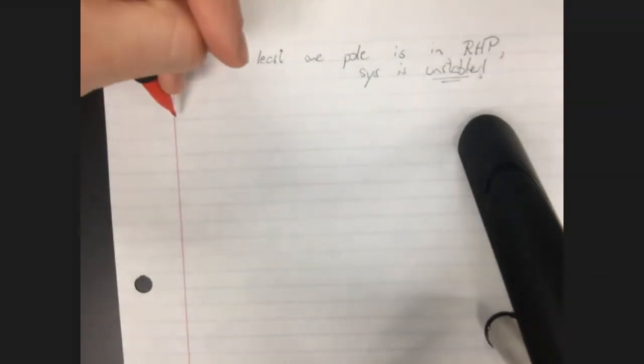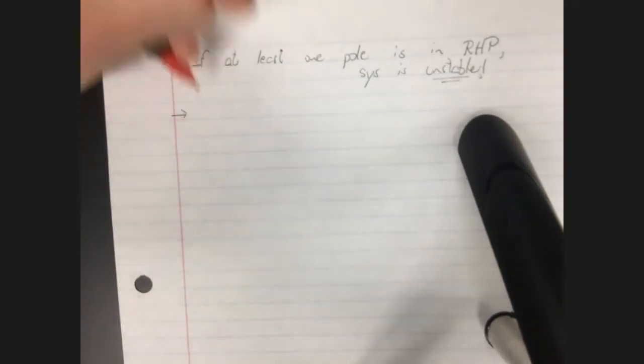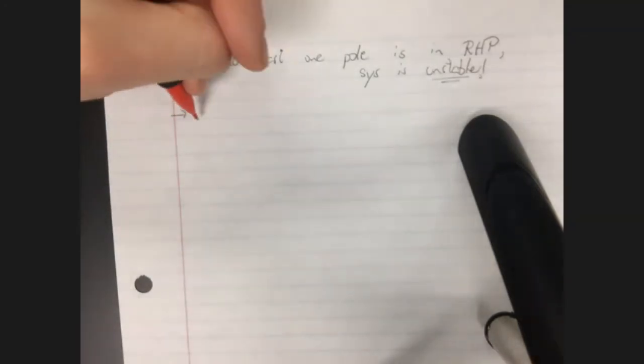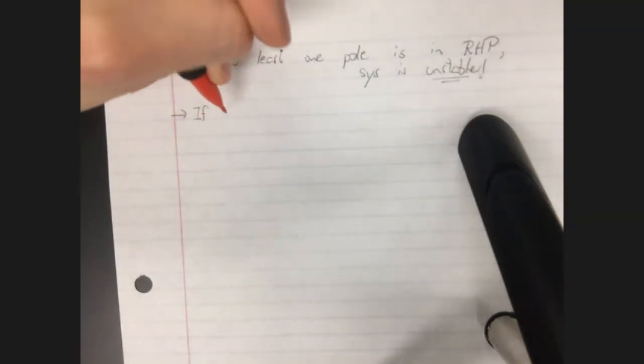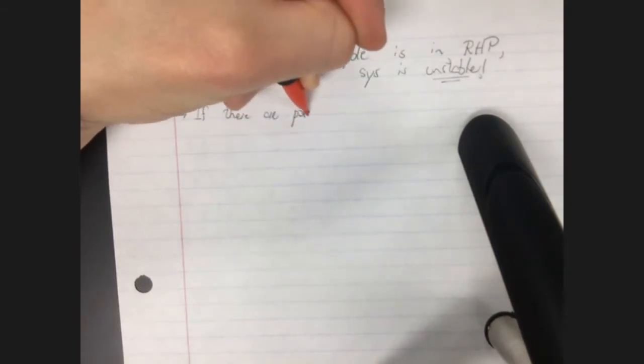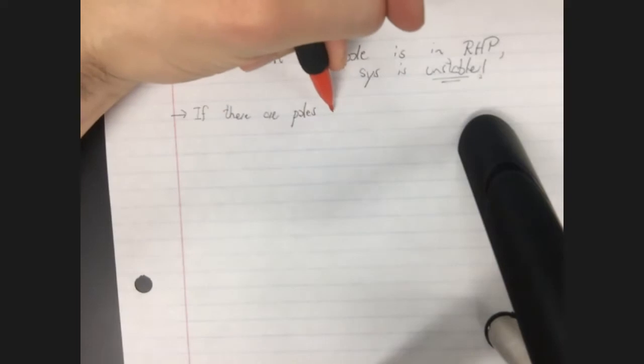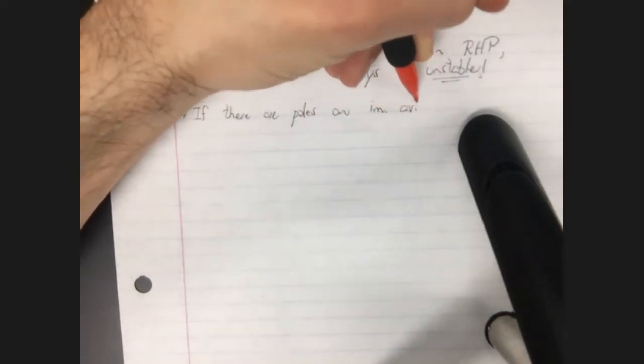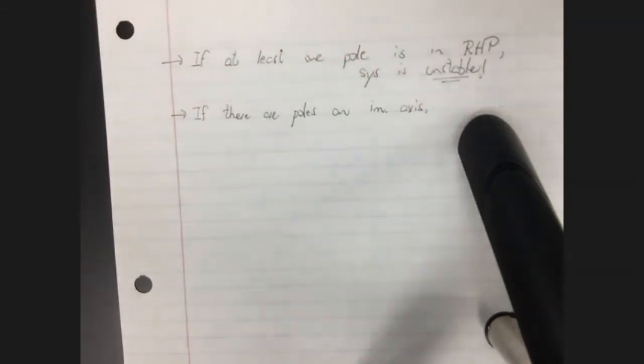And then, if there are poles right on that vertical axis, on the imaginary axis, then we have a couple of different situations.